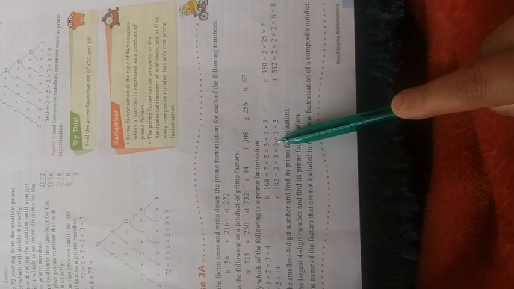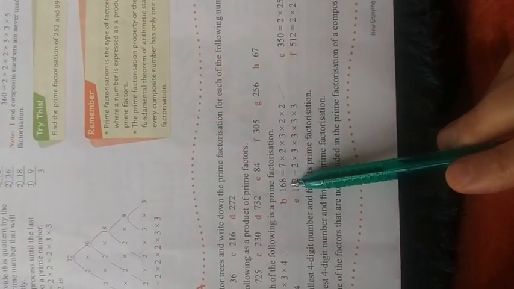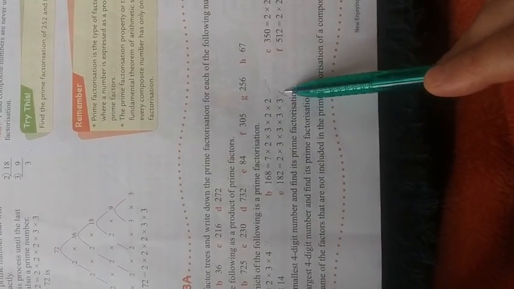Now coming to the E part, 2 3s are 6, 6 3s are 18, 18 into 3 is 54 and 54 into 3 is 162. But on the left it's written 182. So this is not the correct factorization. I hope this question is clear to everyone.